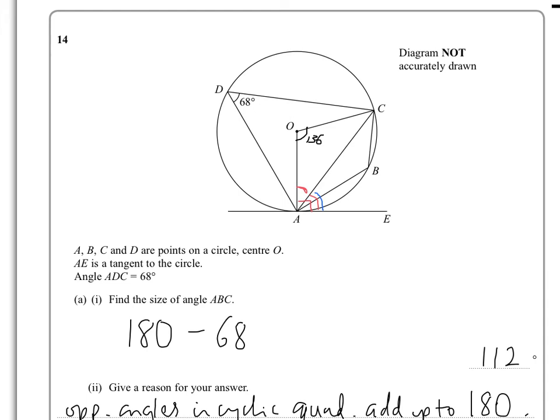Additional to that, we know this is an isosceles triangle, because that's the centre of the circle, and that's a radius, that's a radius. These two lengths are the same, which means that this angle has to be the same as that. Since this is a triangle, the angles have to add up to 180.